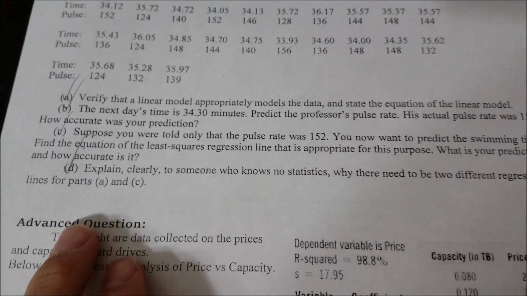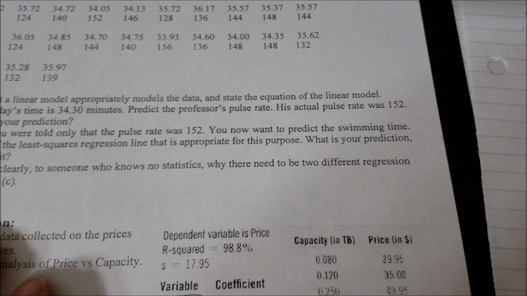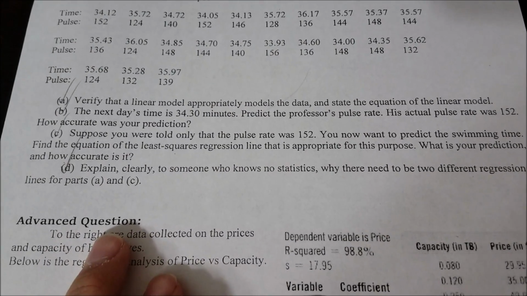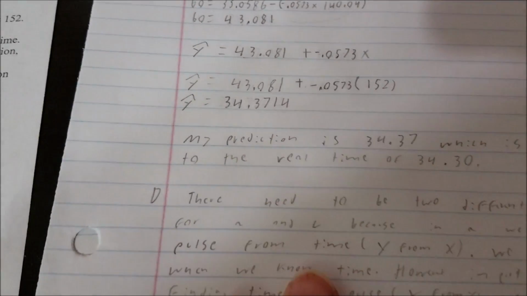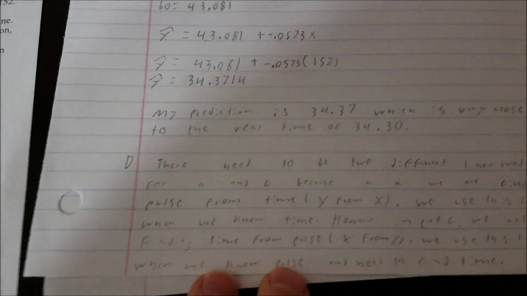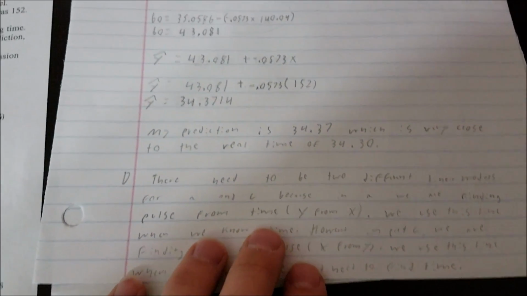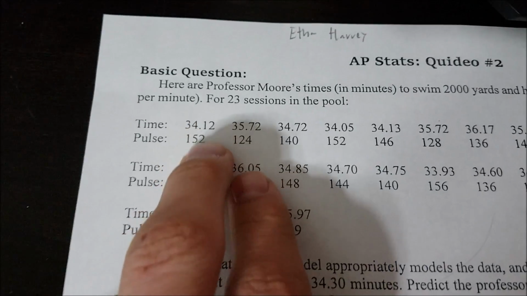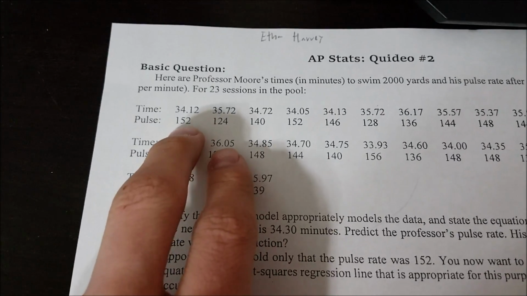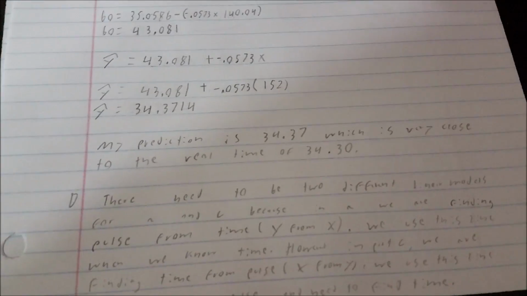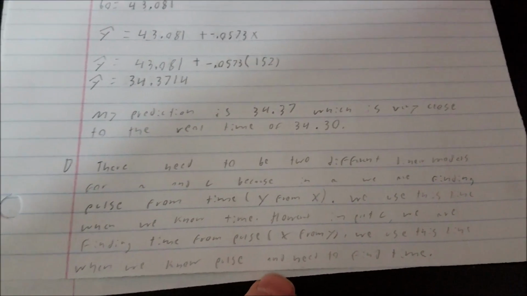Explain clearly to someone who knows no statistics why there need to be 2 different regression lines for parts A and C. So basically the reason there needs to be two different lines is because in the first one we have the time and we're trying to find the pulse, but on the second one we have the pulse and we're trying to find the time. So obviously we can't use the same line, and we are just finding the inverse line so that we can use the different variables.